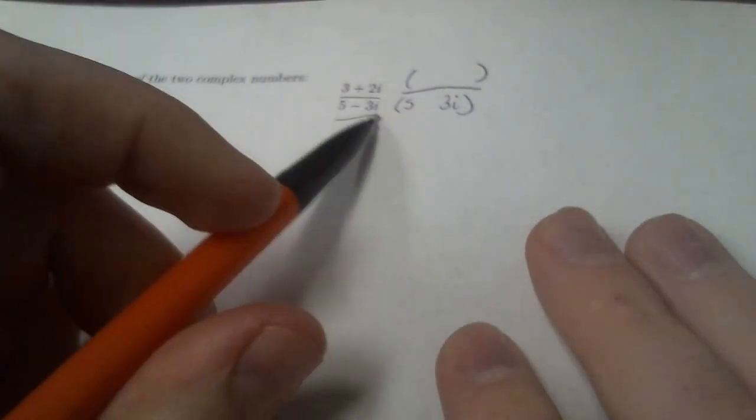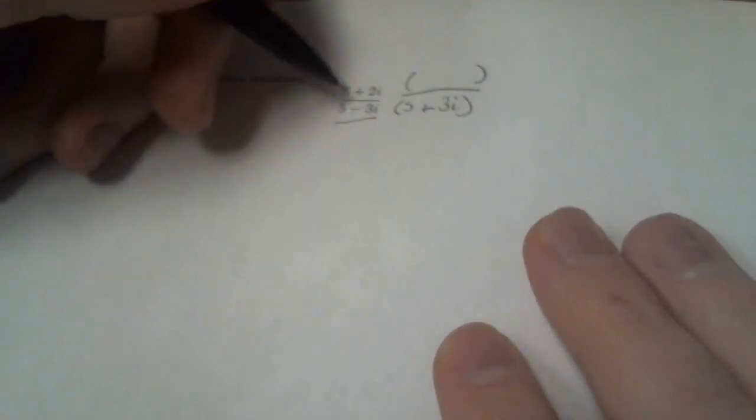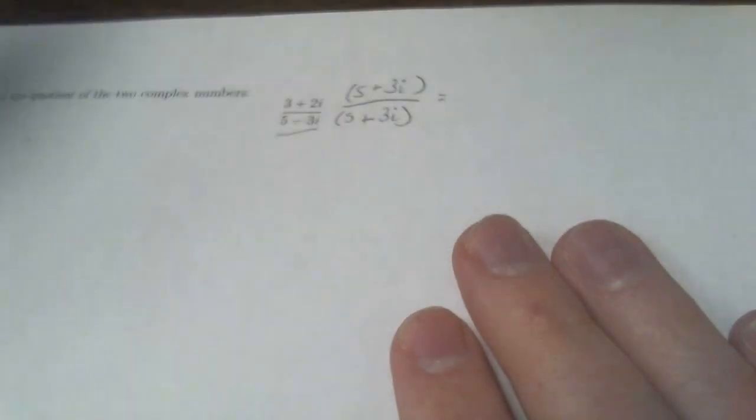All right. So the conjugate is what you have when you have the same numbers. So we have 5 and 3i. And to find the complex conjugate, you're just going to take the same numbers and change the sign. So if you have 5 minus 3i, the conjugate of that is going to be 5 plus 3i. And in order to say that the next 2 expressions are going to be equal, we have to multiply the top and bottom by the same thing. So if you multiply the bottom by 5 plus 3i, you have to multiply the top by that same number.